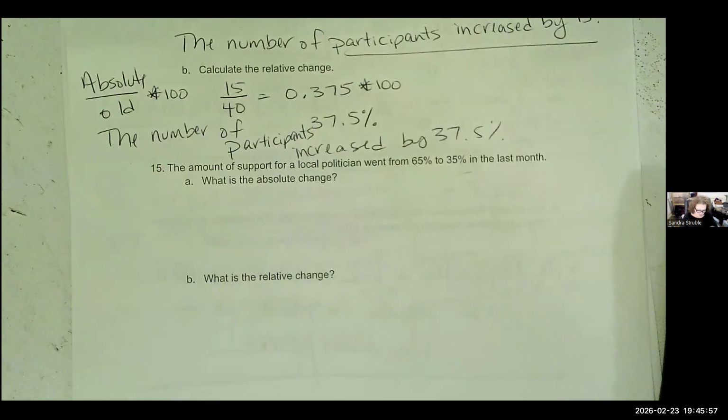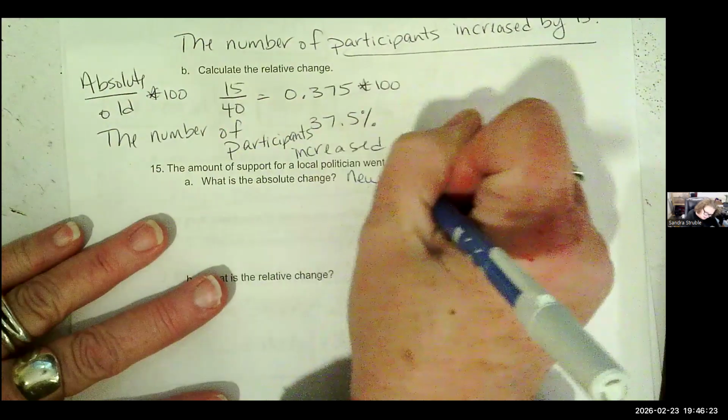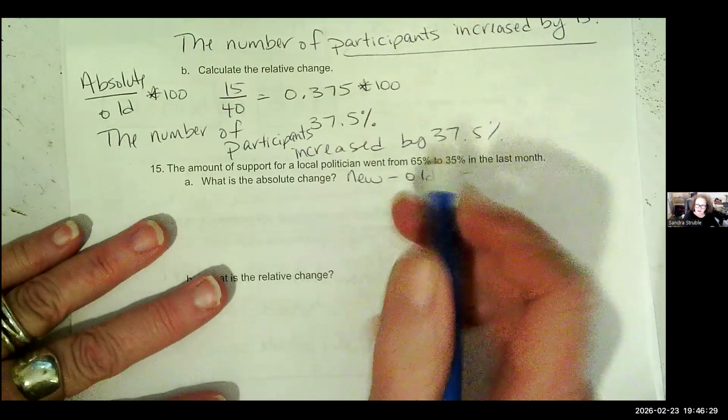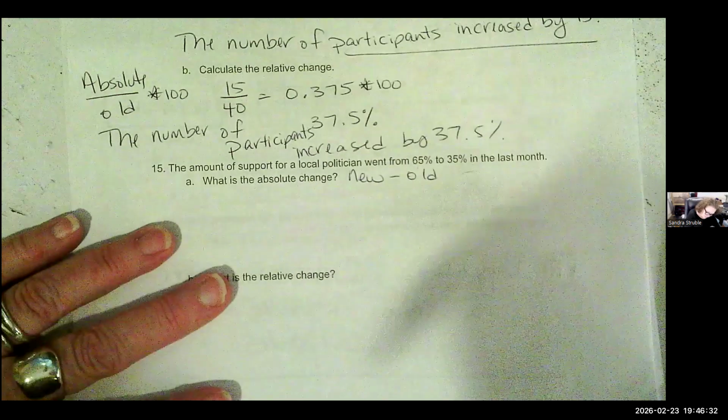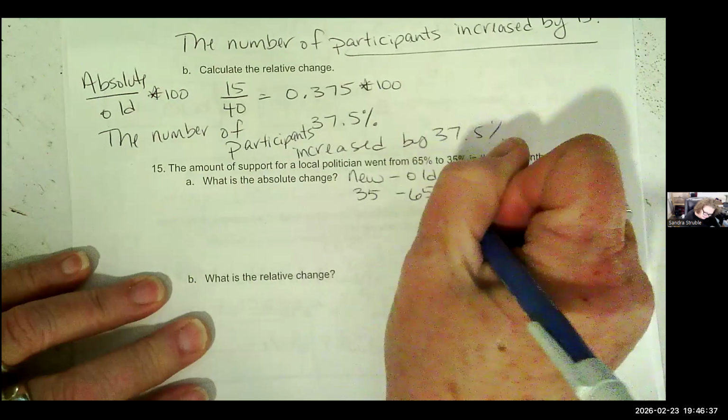You will have one like this next one on your exam. Please be careful, because students always forget the words. The amount of, put it on your note card. The amount of support for a local politician went from 65% to 35% in the last month. What is the absolute change? All right. Remember, absolute change is new minus old. The new value minus the old value. Well, the old value is 65% because it went from 65% to 35%. So 35 has to be the new. So 35 minus 65 is what? Negative 30.